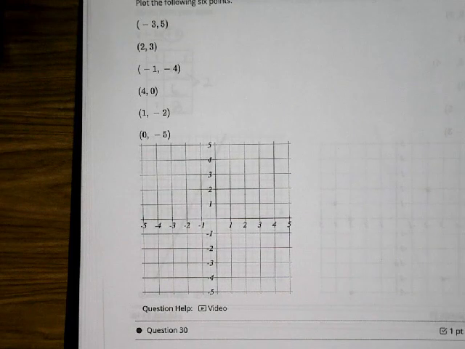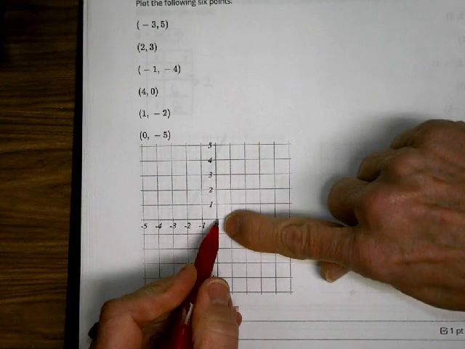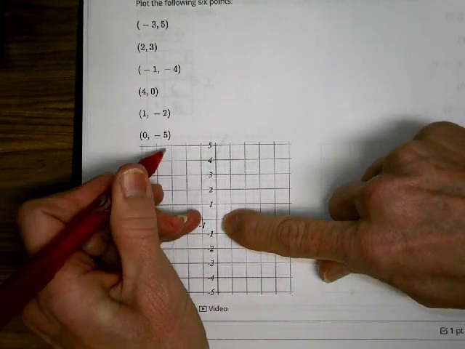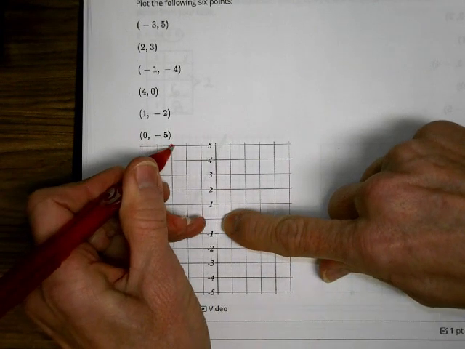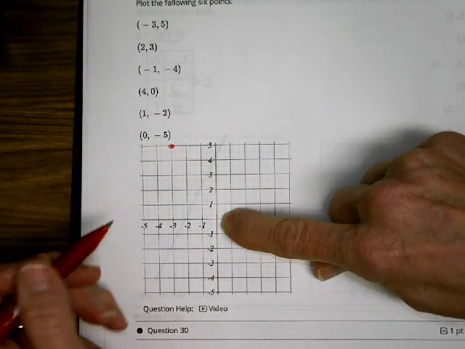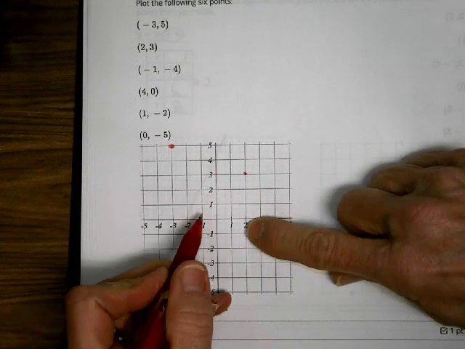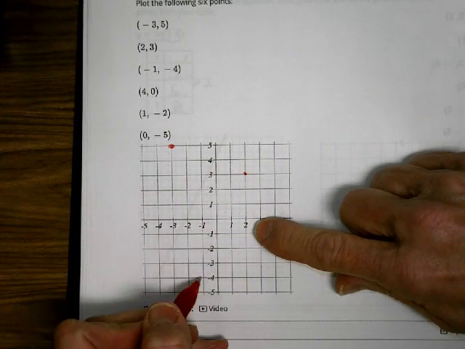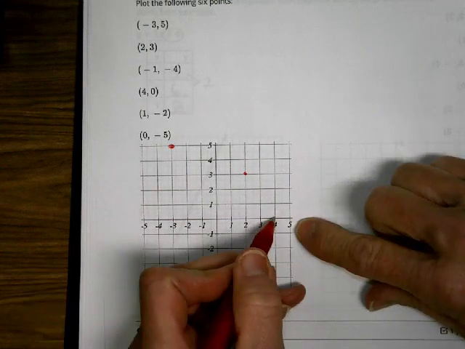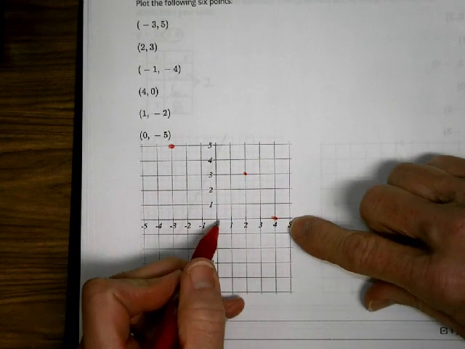So this one goes back to just plotting points. This would be 8.1. So be sure you go in the right direction. So you'll each have individual 2 over 3 up, -1, -4. You'll each have individual test copies.